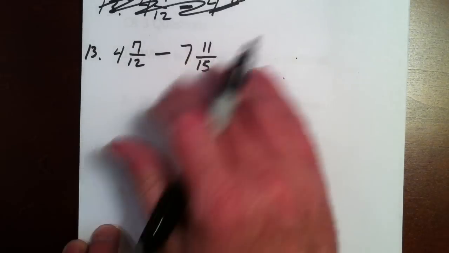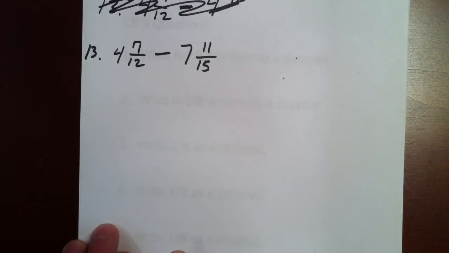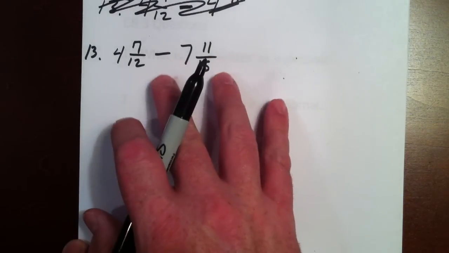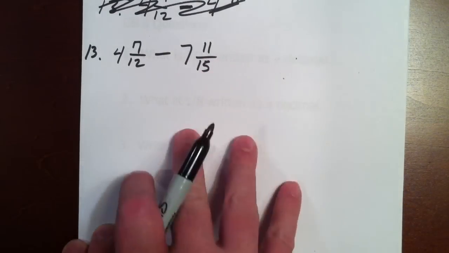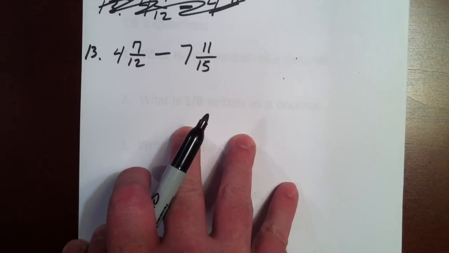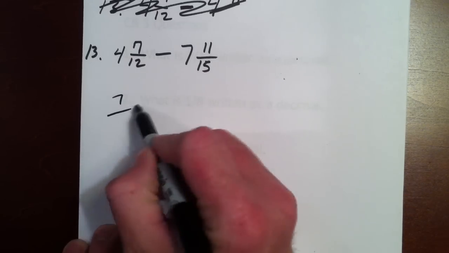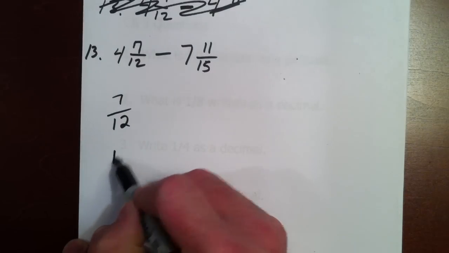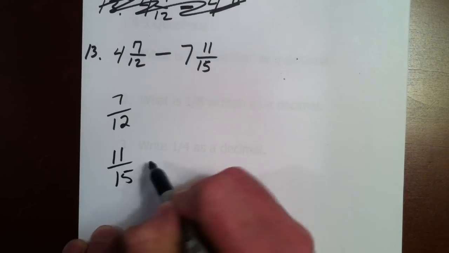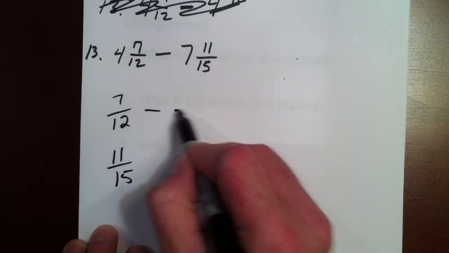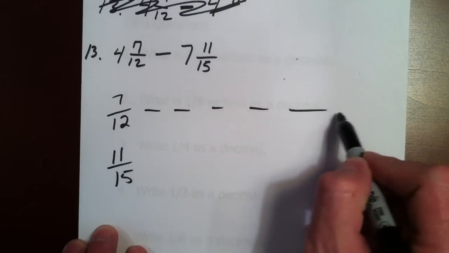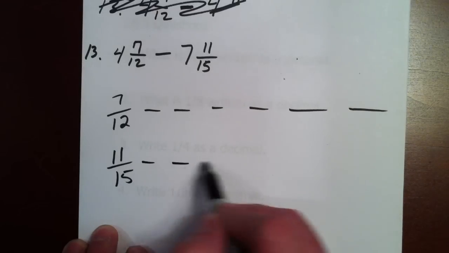Before we turn it into a mixed number, let's go ahead and find, excuse me, before we turn it into an improper fraction, we need to find a common denominator. And let's just deal with the fractions for right now. I've got 7 over 12, and I've got 11 over 15. Let's do a few multiples of each. And guys, you're really going to have to think on this one, because this one's very, very hard.